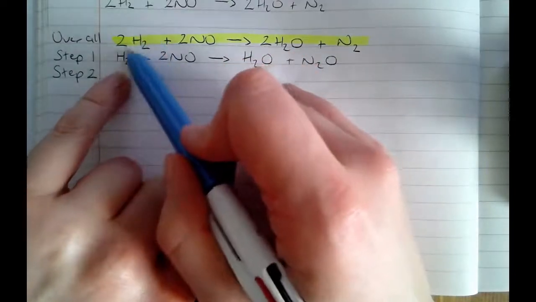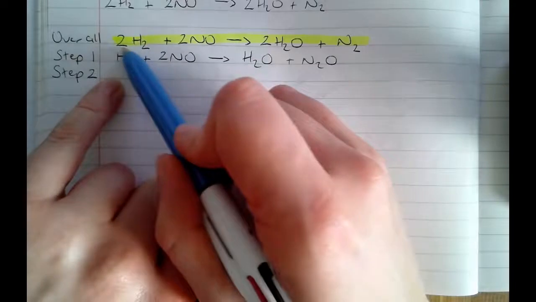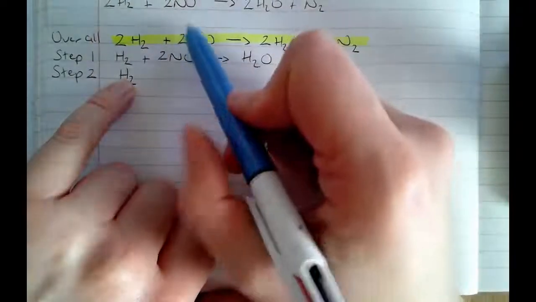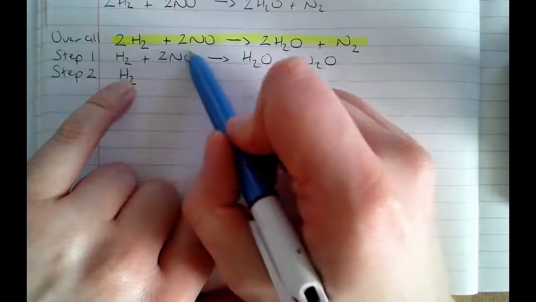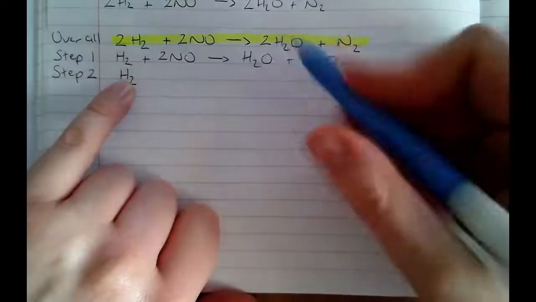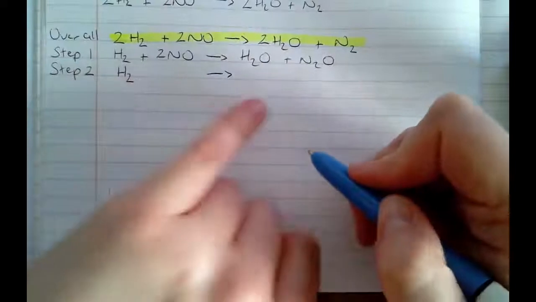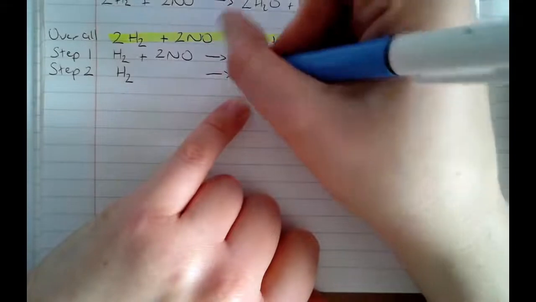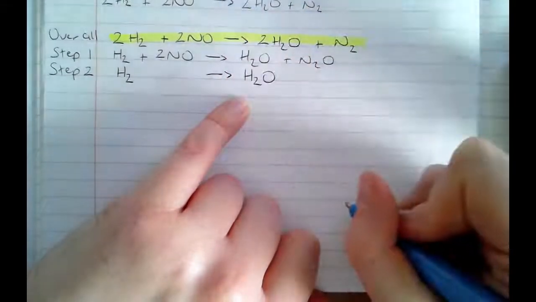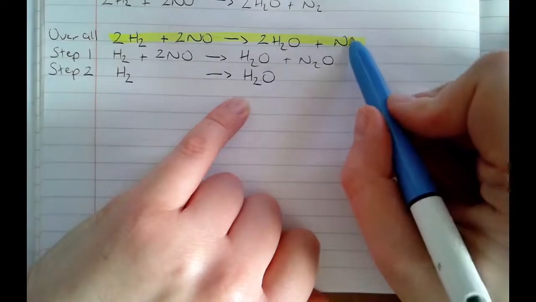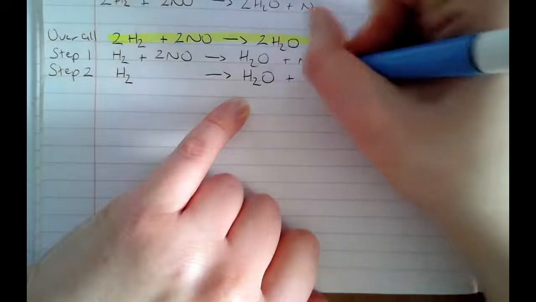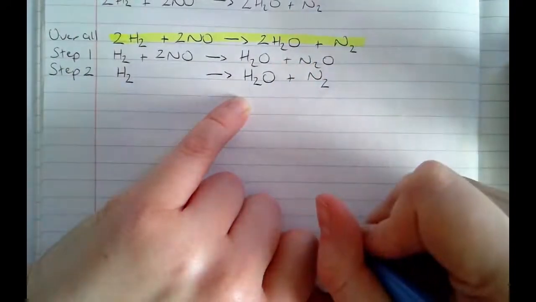So in my overall equation, I've got 2 molecules of H2. Only one of those molecules has been accounted for so far, which means step 2 must have another molecule of H2. I also have 2NO, but that 2NO has already been accounted for in step 1. I don't need to put it into step 2. On the product side, I need 2 molecules of H2O in total. From step 1, I've only got 1 molecule, which means I need 1 as a product in step 2. I also need to have N2, and you can see from step 1 that you don't have N2, so I must have N2 as a product from step 2.